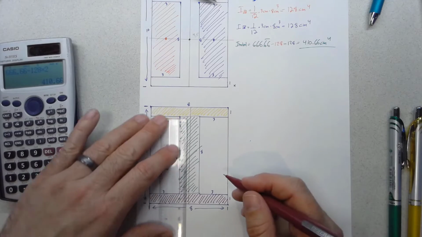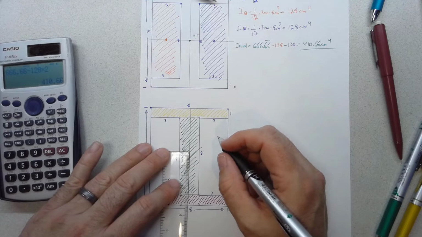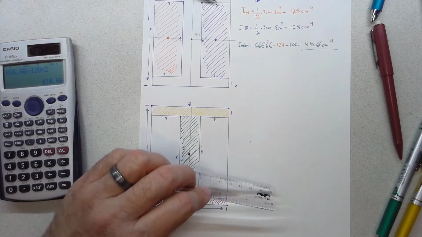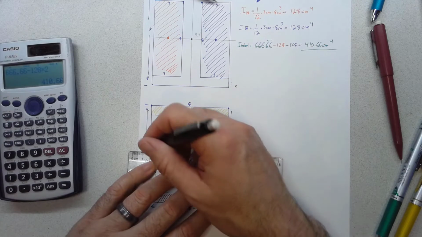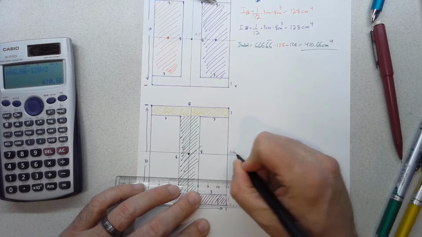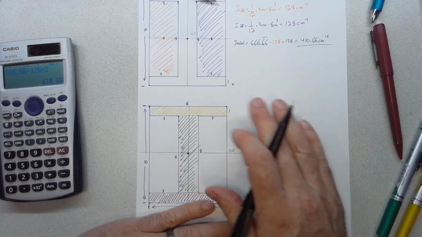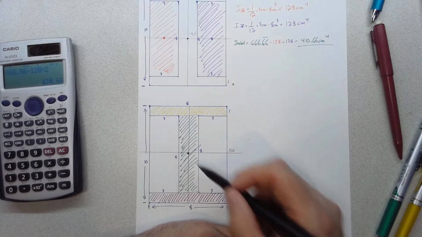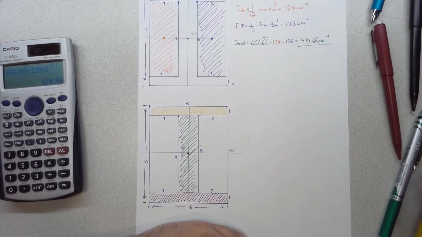So we can find that point. If it's overall 10, it's going to be up 5 centimeters still. So the centroid is right there. So that's our neutral axis, because I is always about the centroid or neutral axis of the final shape. That'll become more clear why I'm highlighting that when we go to another shape where the centroid is not in the same location as the original parent shape. Okay, so now let's start looking at the individual components of I.